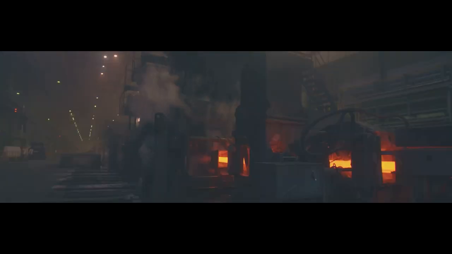Red mud is a byproduct that needs to be managed carefully due to its environmental impact. The alumina-rich solution is then filtered and cooled, causing the alumina to crystallize out. These crystals are then collected and further processed to produce pure alumina, which is the raw material for aluminum production.